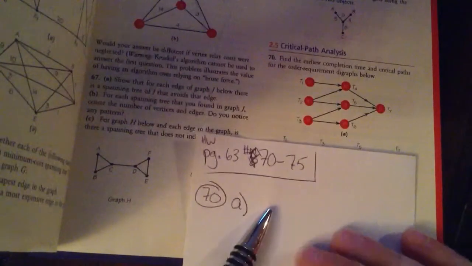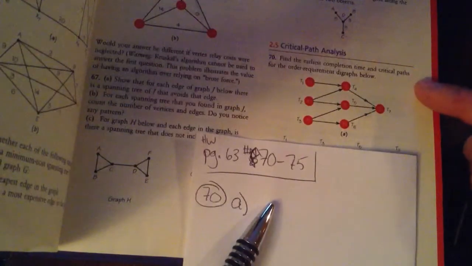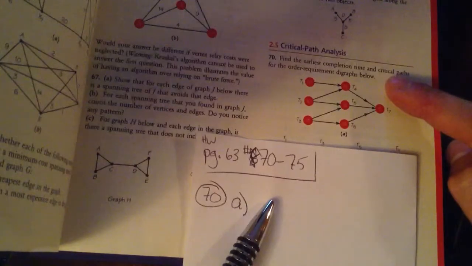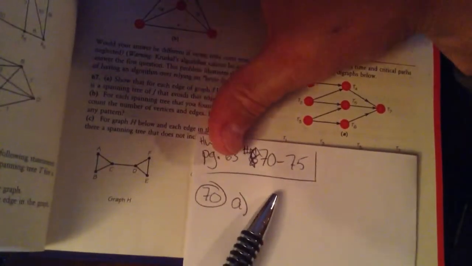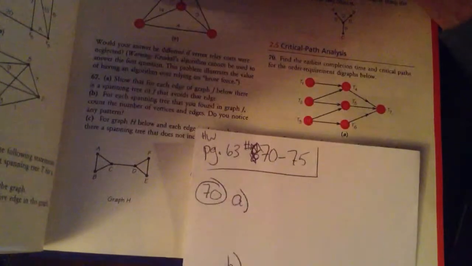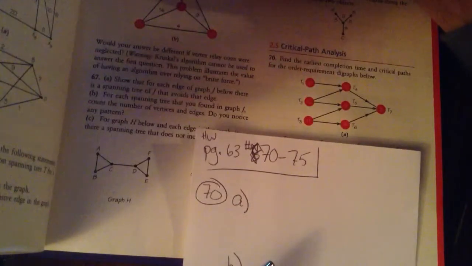Let's begin. Problem 70 starts here. Find the earliest completion time and the critical paths for the order requirement digraphs below. If you're in class, you should know the earliest completion time is the same as the critical path. So we just need to look at every path in the graph and determine which path is the longest, because it has to take at least as long to complete the task as the longest path in our digraph.